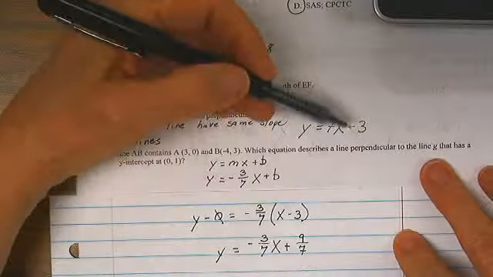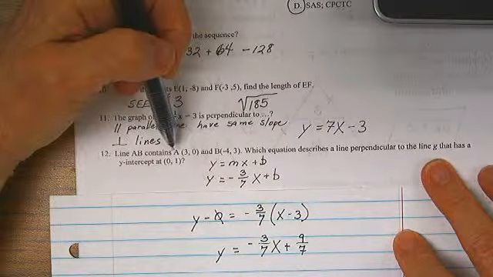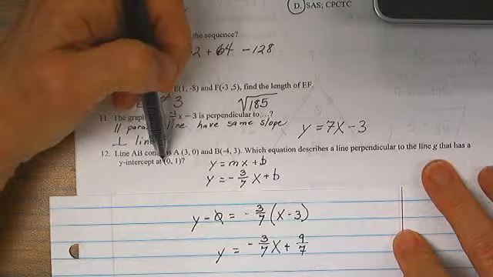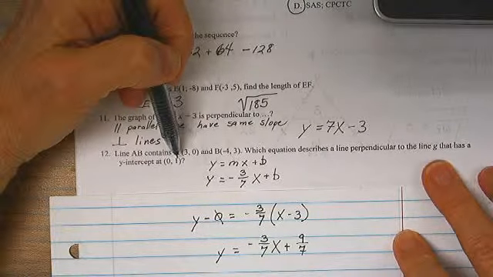Now we need a line perpendicular to this line, and we have a y-intercept at (0, 1).